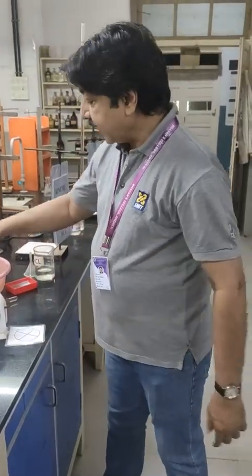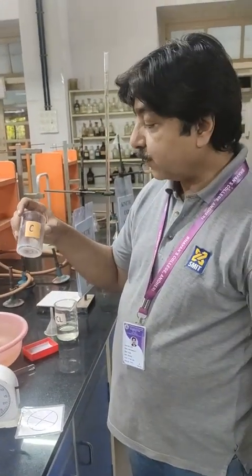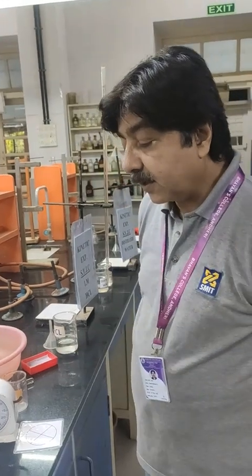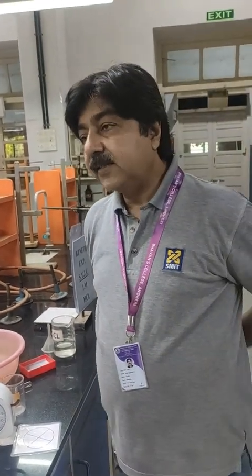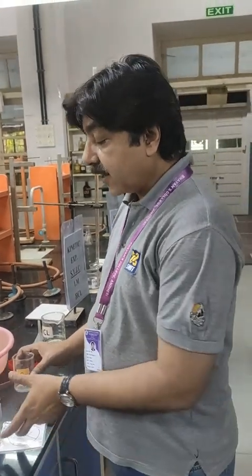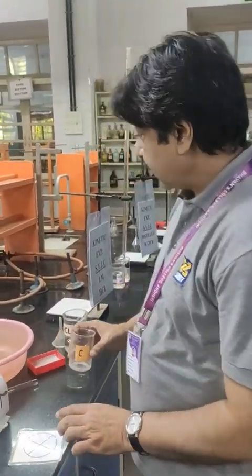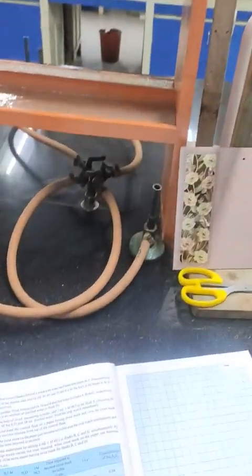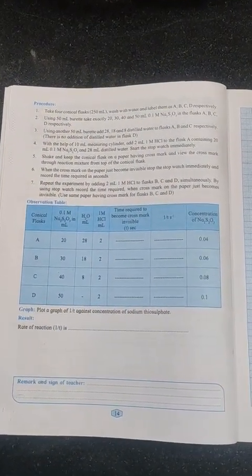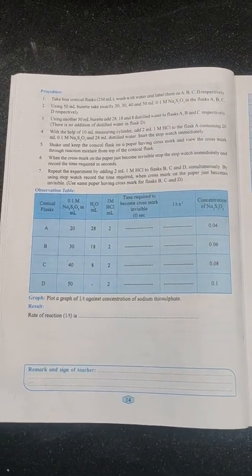Now in the same fashion we will proceed with the next part, that is part C. So for part C, now we are taking 40 ml of sodium thiosulfate and we are adding still less water, that is 8 ml, and then we will be adding 2 ml of 1 molar HCl, and once again we will record the time for this third reading. So I am taking the third reading by taking 40 ml of sodium thiosulfate solution.